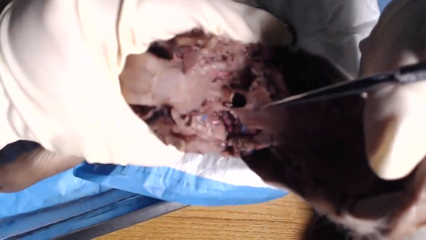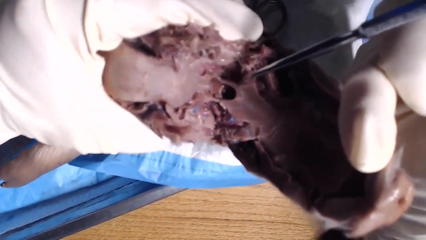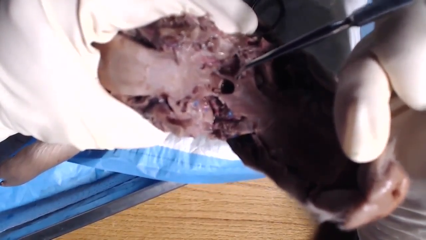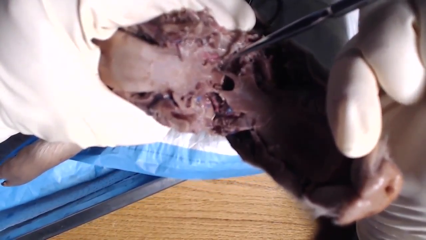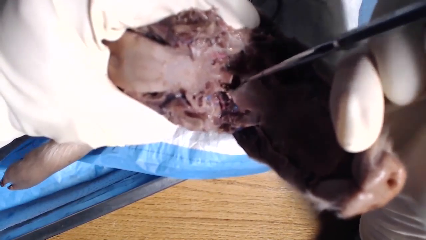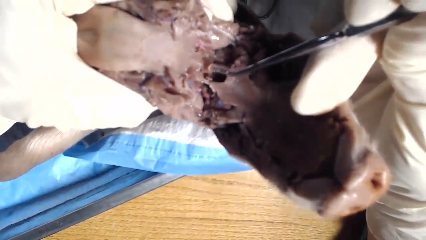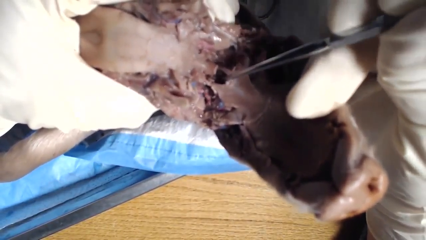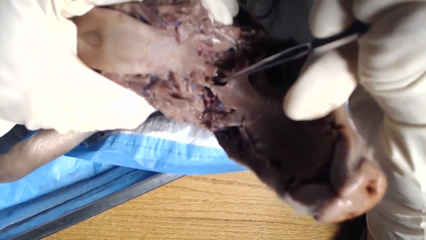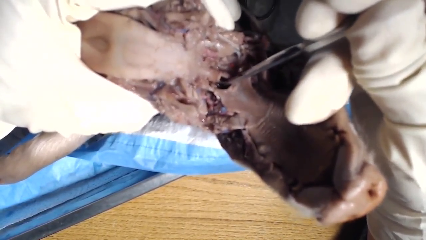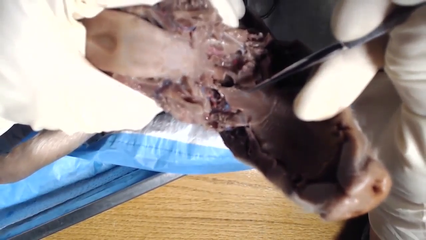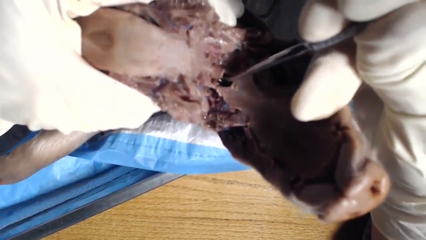So I'll try and point to it here. So here we have epiglottis. See if this camera will focus for me. Here we have epiglottis. And then here is our esophagus, this hole here. That's leading down into our esophagus, which is going to take food to our stomach.